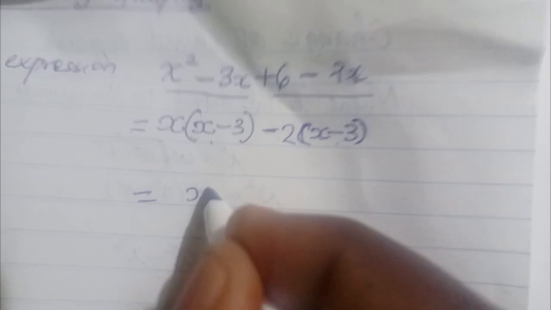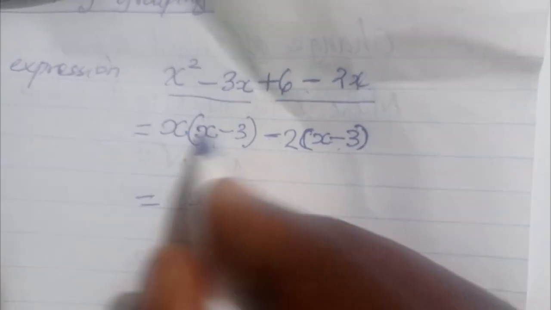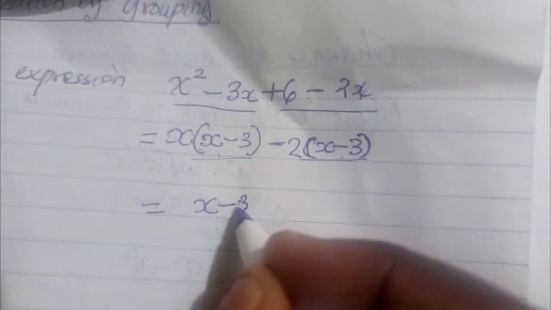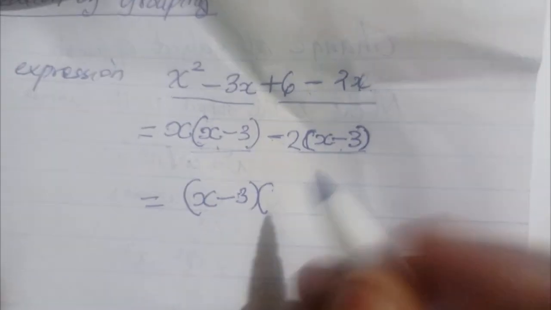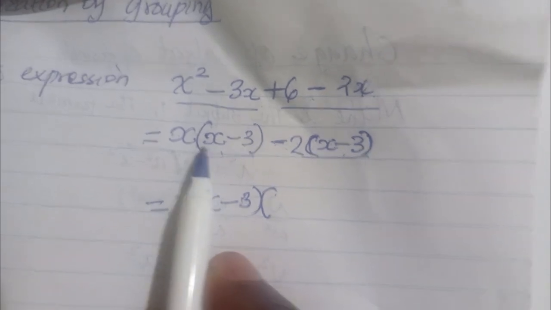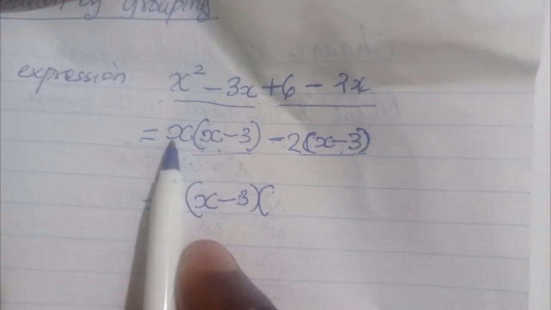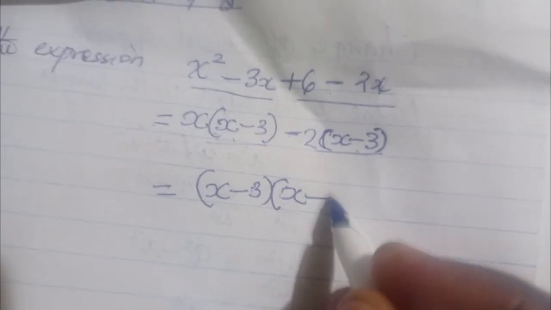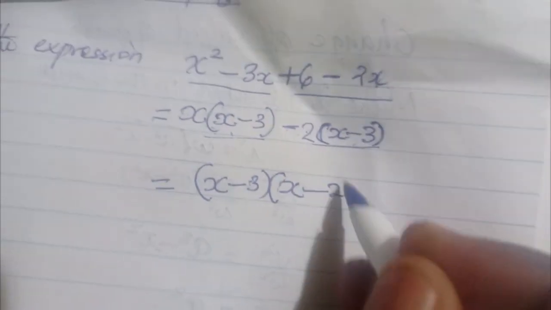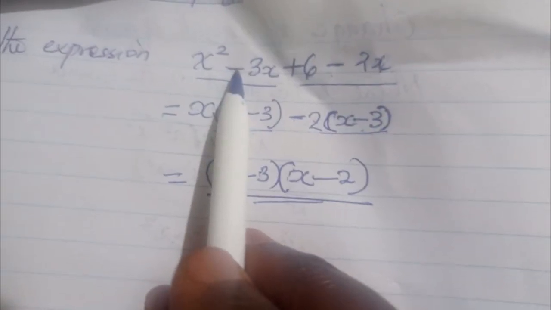Once you write this, the next step would be to take one of the brackets, because it's a common factor now in these two parts of this algebraic expression. So x minus 3, and then the other bracket will comprise the factors that are outside each of the 2 brackets. So we'll have x from here minus 2 from here, and this is the factorized form of what we had there.